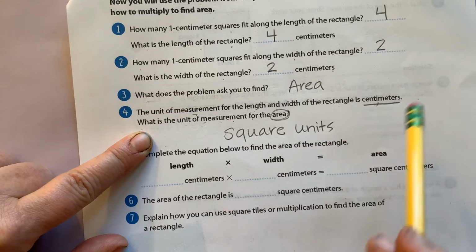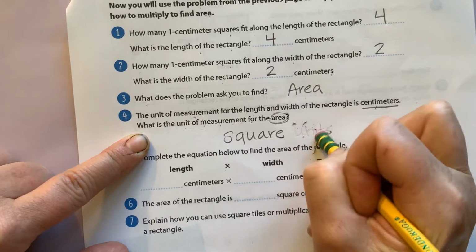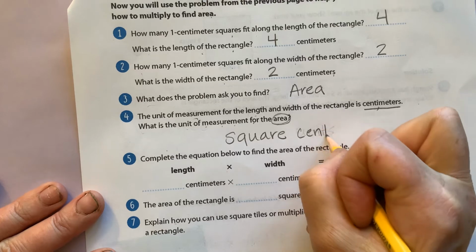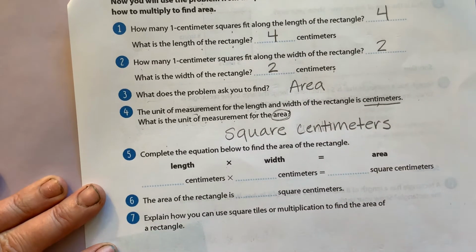Oh, but remember, they gave us centimeters. So in this case, I don't need to use units because I know that it's centimeters. Square centimeters. See, even I make mistakes sometimes. That's okay, we just fix it.